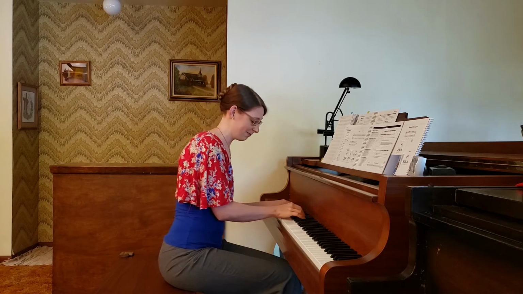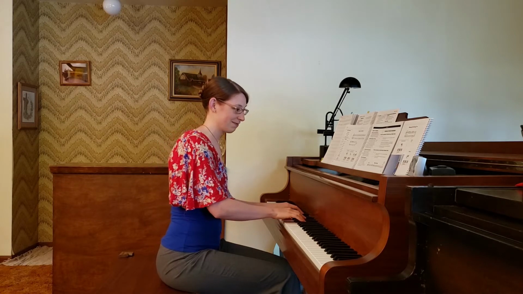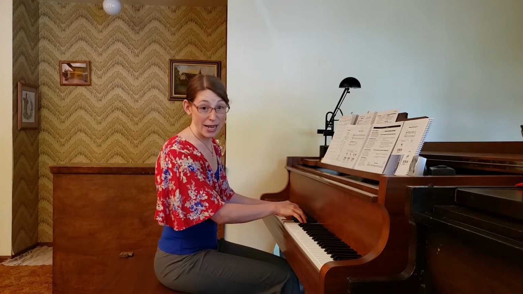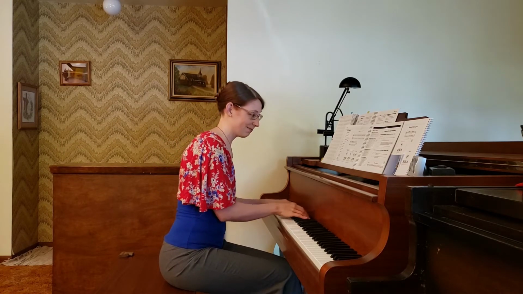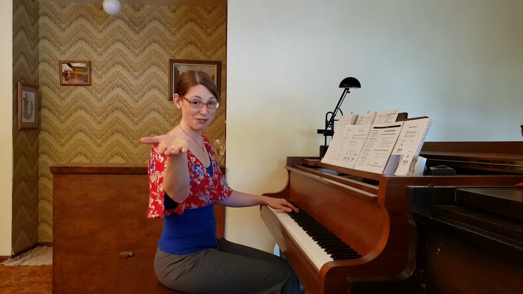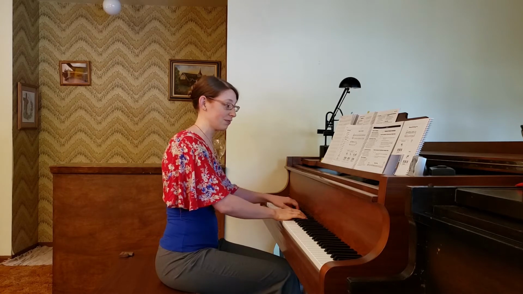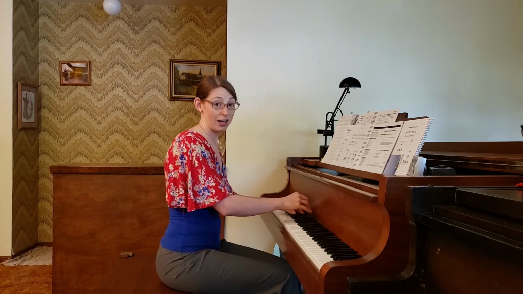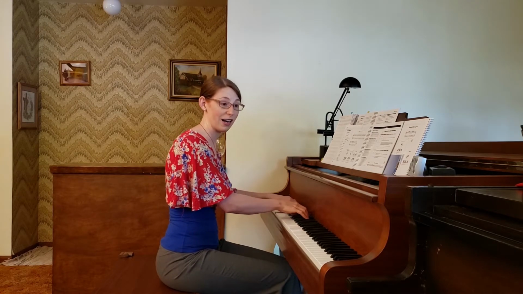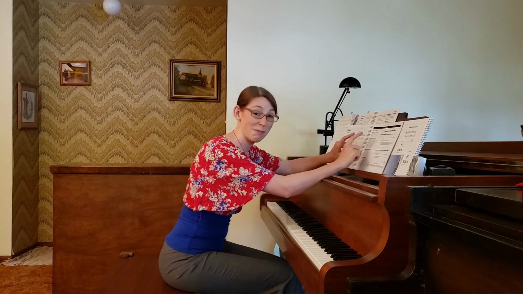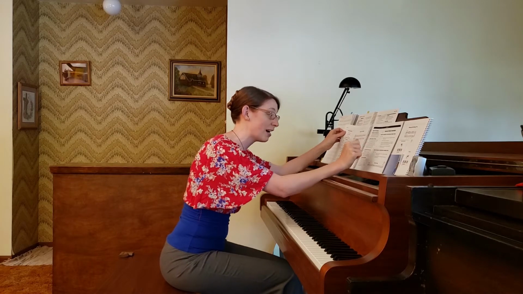F sharp minor, and then B minor, and then C sharp major, and F sharp minor. Go ahead and practice that now if you need to. And let's play those together while I sing the roots. La, re, mi, la. That's number 3.